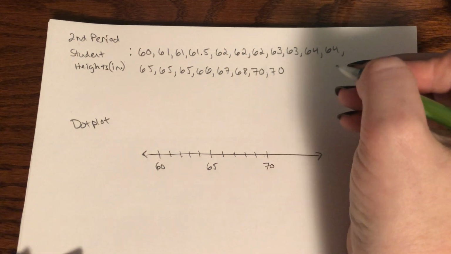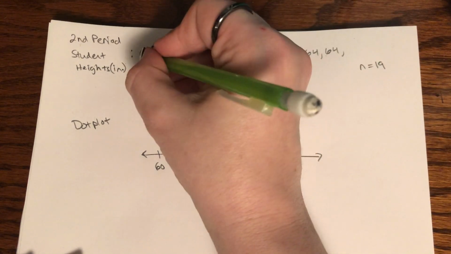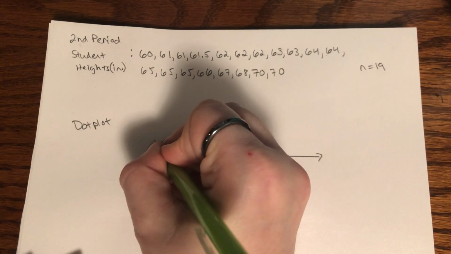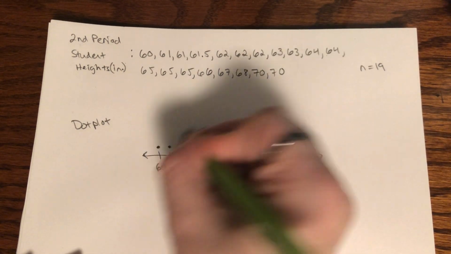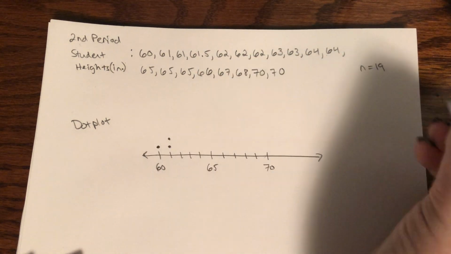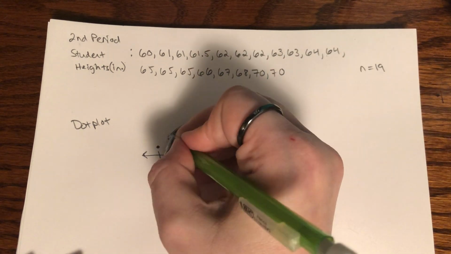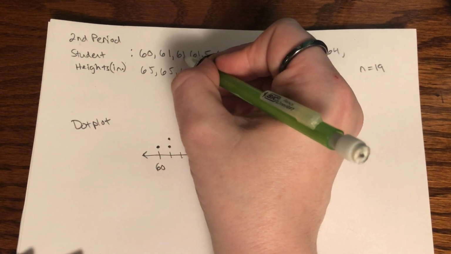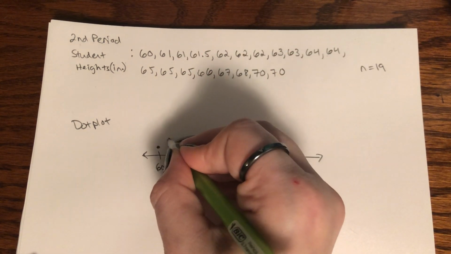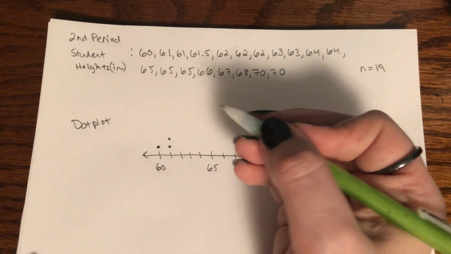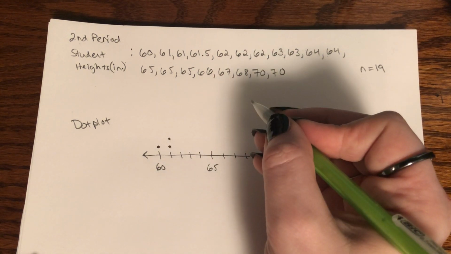Now, the first thing you need to make sure that you do with a dot plot is start your dots kind of above the number line. And once you reach more than one dot, you want to kind of evenly space these above the number that they represent. So since I had two students who answered that they are 61 inches tall, I have two dots, one to represent each student. You need a separate dot per individual who gave you that response.